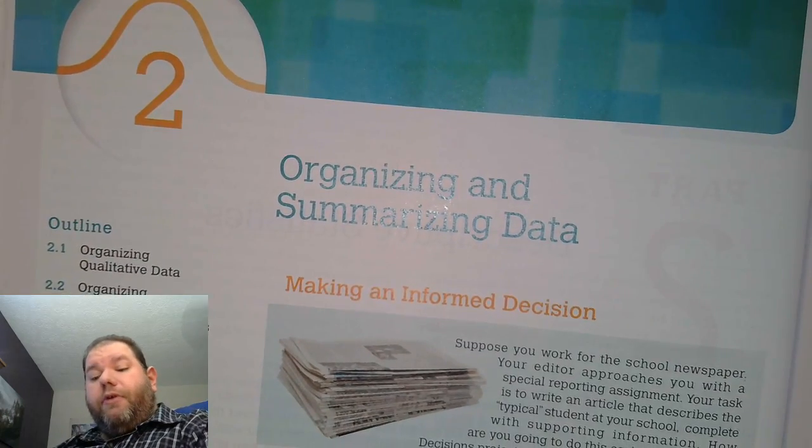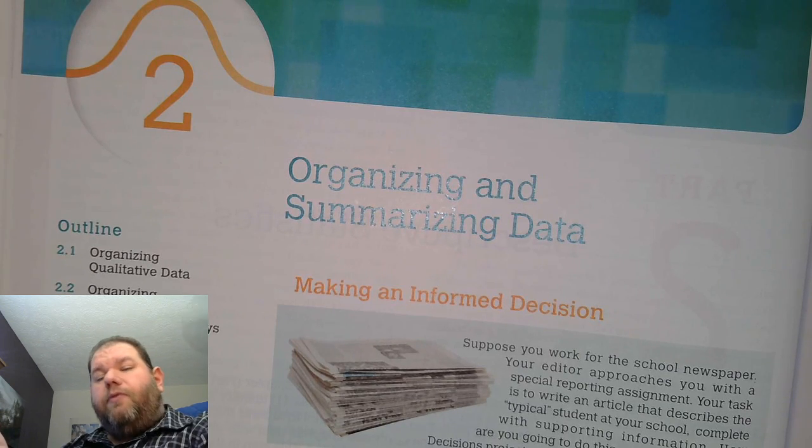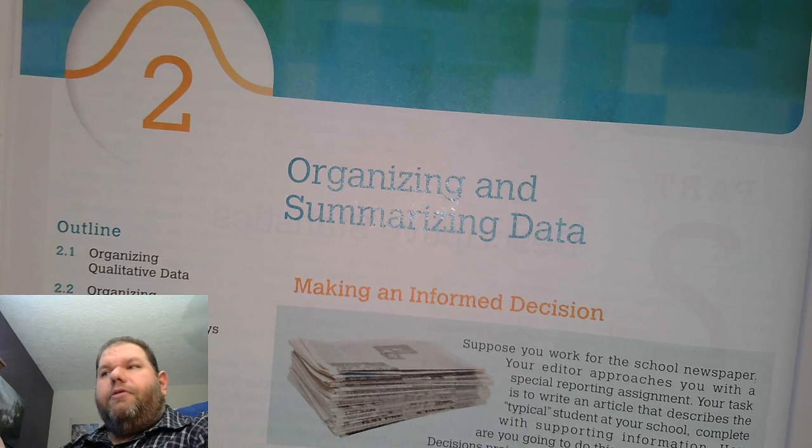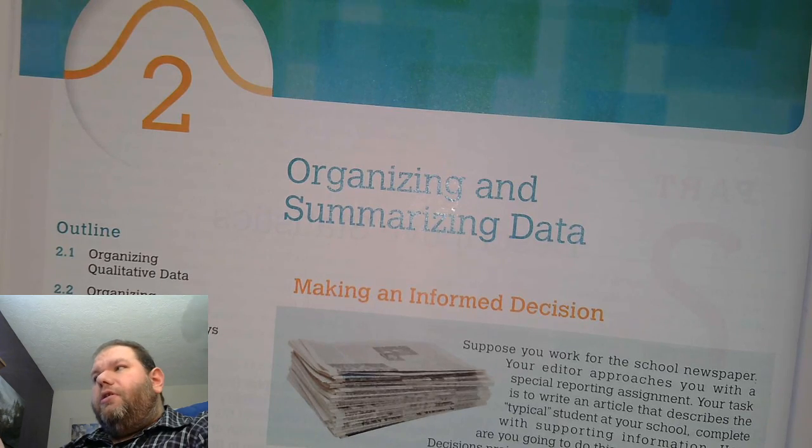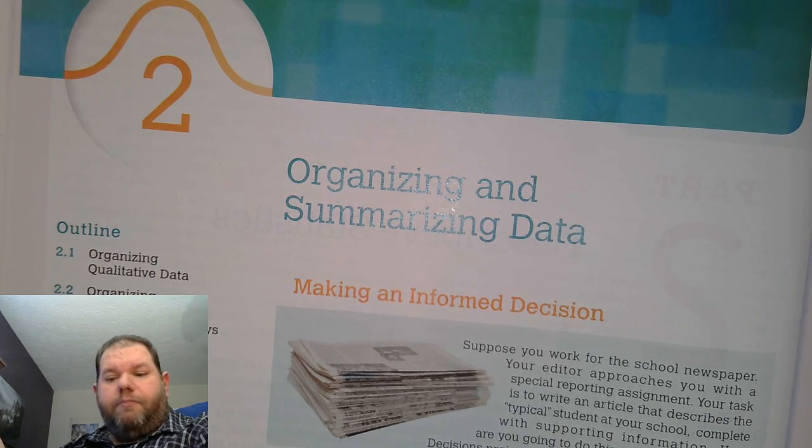Chapter 2 is on organizing and summarizing data. And the idea is, in Chapter 1, we talked about how we can get data, how we can create a sample from a population, and we would then carry out whatever method we had for gathering that data from that sample, whether it's a survey or interviewing each of those individuals in the sample or things like that.